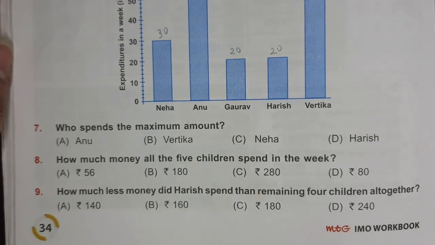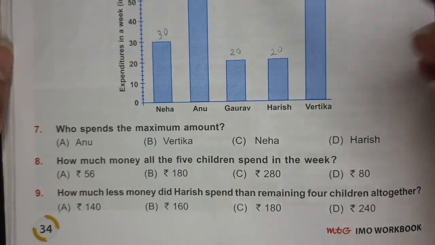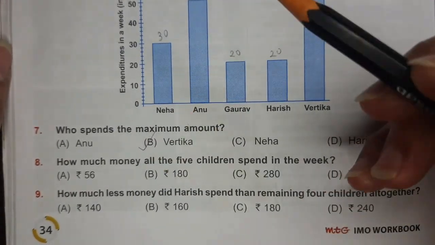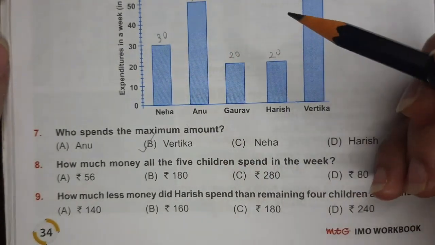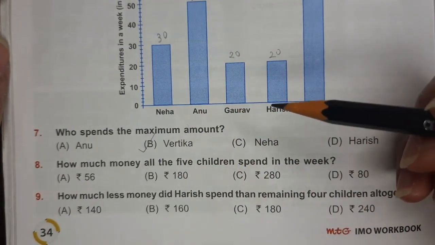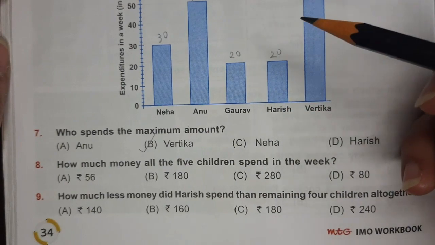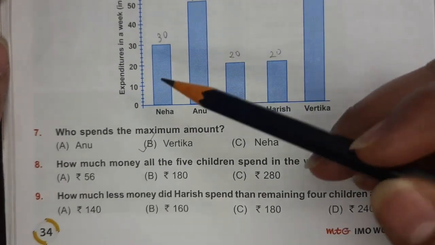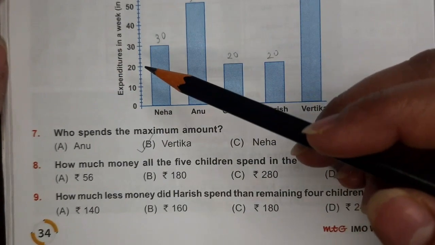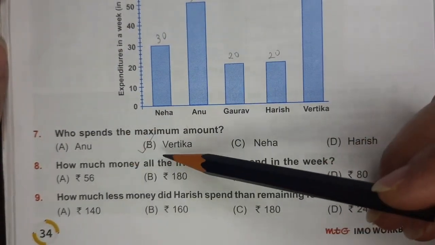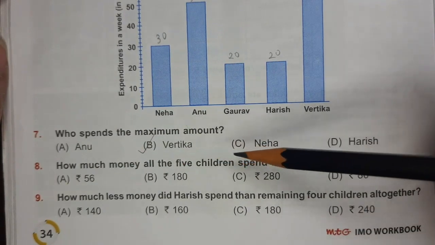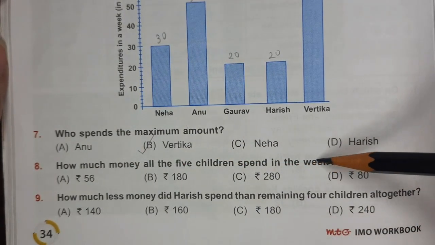Question number 7. Who spends the maximum amount? सबसे ज़्यादा वर्तिका का था. Okay, which is option B, and which can actually be figured out by the height of the graph. सबसे ज़्यादा height जिस graph का है, that person is spending more, right? So that is Vartika.